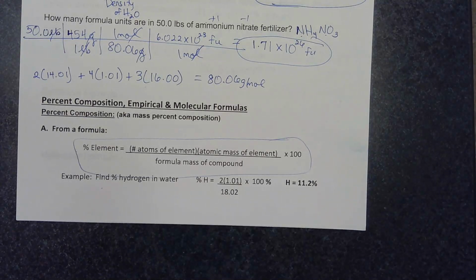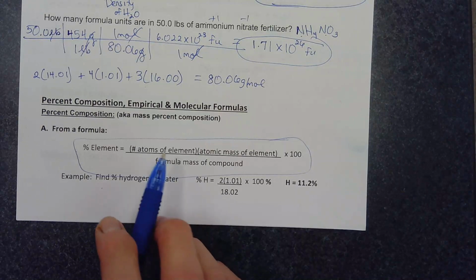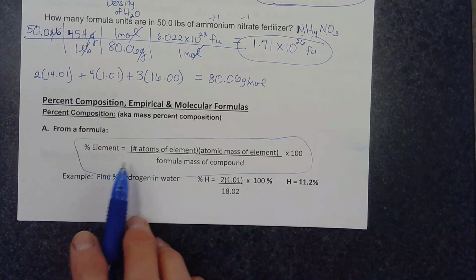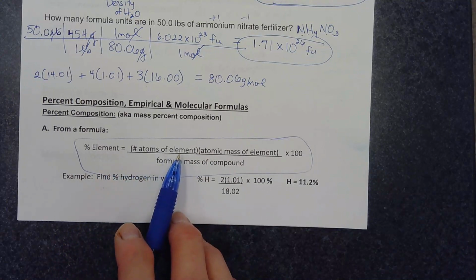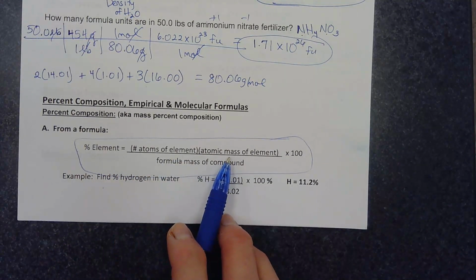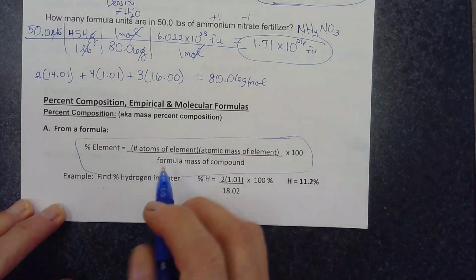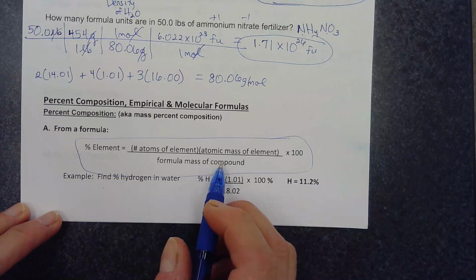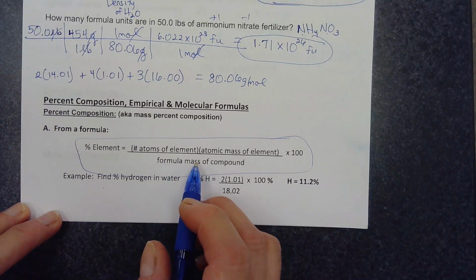All right, to determine percent composition, if you have a formula given to you, you're going to take the number of atoms of that element multiplied by the atomic mass of that element, which comes from the periodic table, divided by the formula mass of the entire compound. Again, from the periodic table, everything added together.